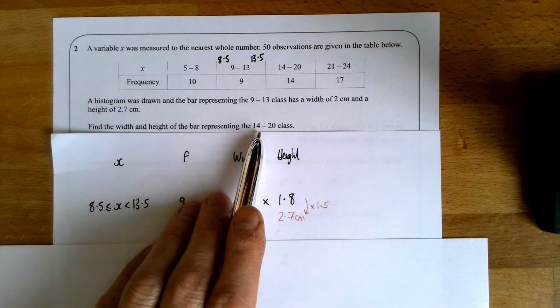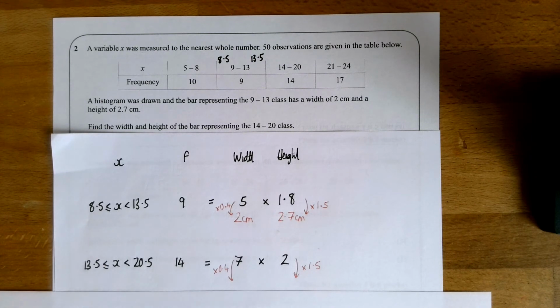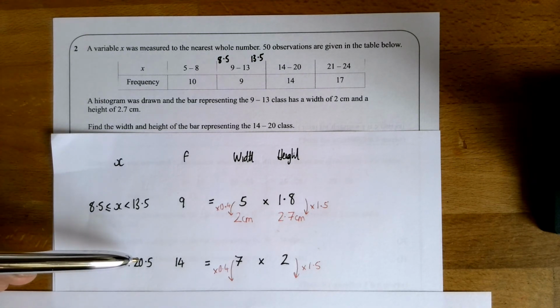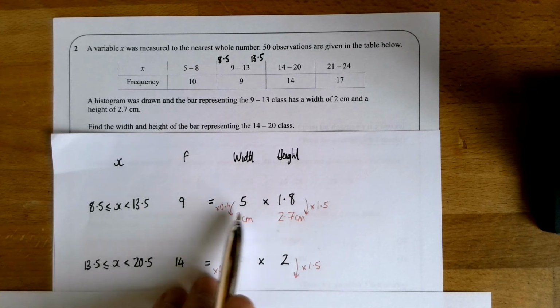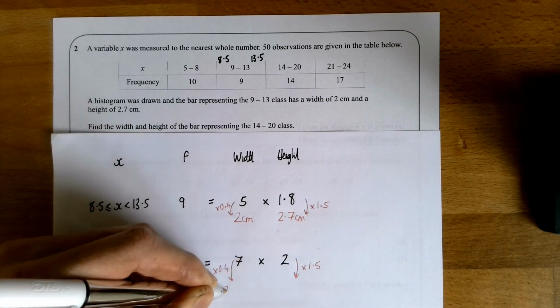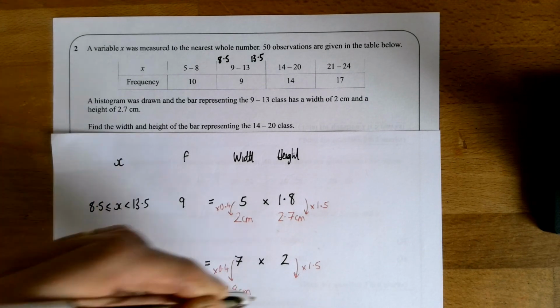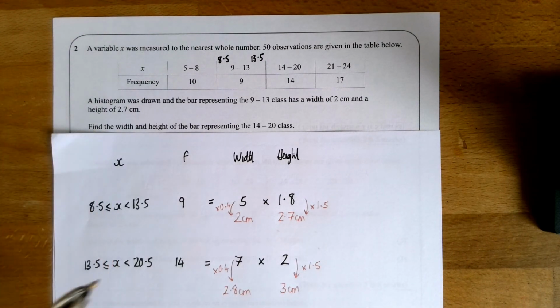So now we're asked to consider the 14 to 20 group. Okay, so here's the 14 to 20 group. It actually goes from 13.5 to 20.5. Its frequency is 14. 13.5 to 20.5 is a width of 7, so its height has to be 2. But I need to apply the same scale factors that they've used with the first bar. So that's going to be 2.8 centimetres, and that's going to be 3 centimetres. So when they actually draw this bar, it will have a width of 2.8 centimetres and a height of 3 centimetres.